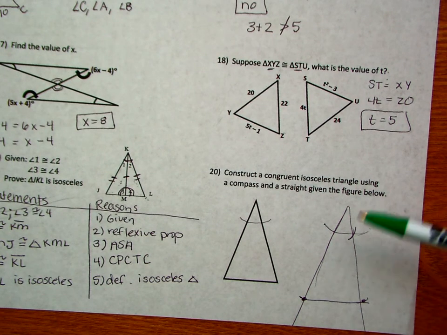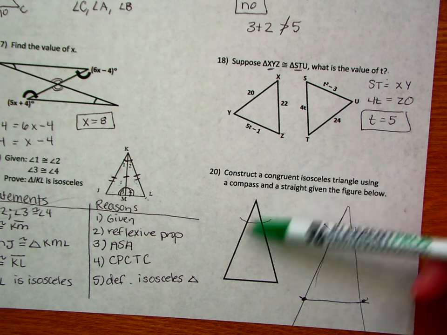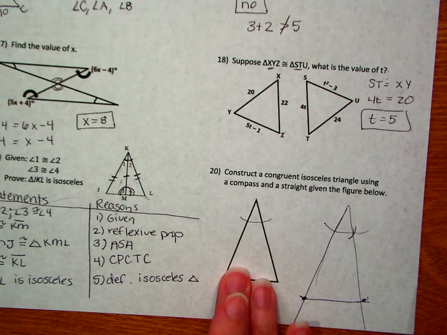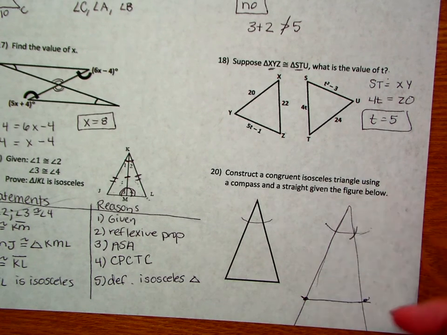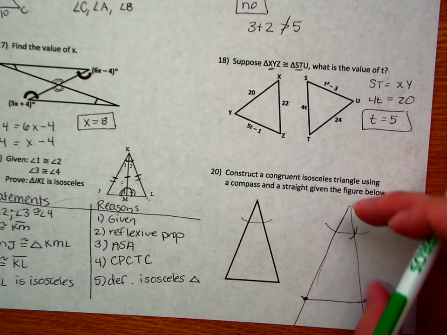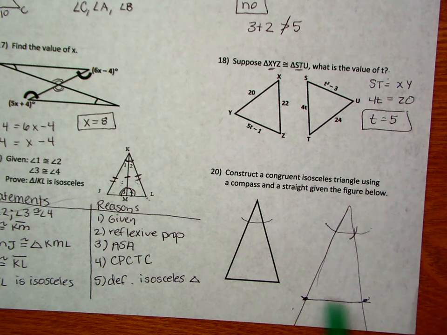So basically you did two types of constructions here. First step, copy your angle. So copy this angle pretending that this side is not here. And then once you copy the angle, just copy the segment here by measuring with your compass and swiping it both ways here so that you can say, oh, I've got my two side lengths.